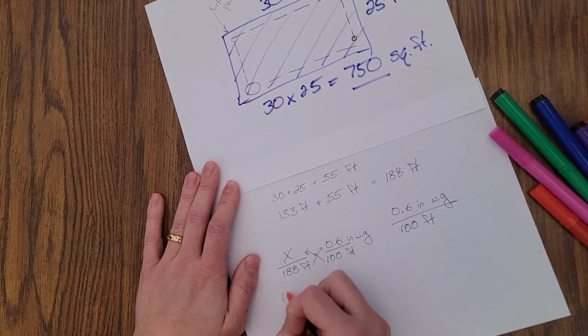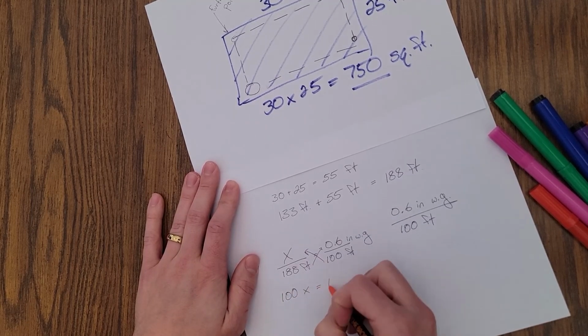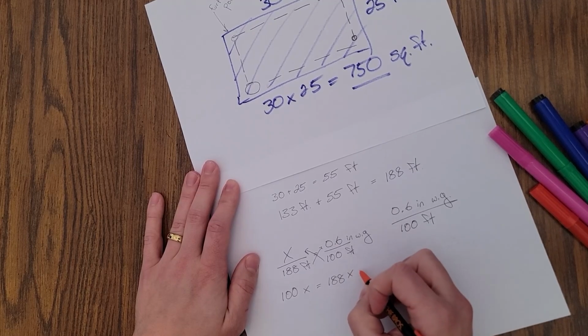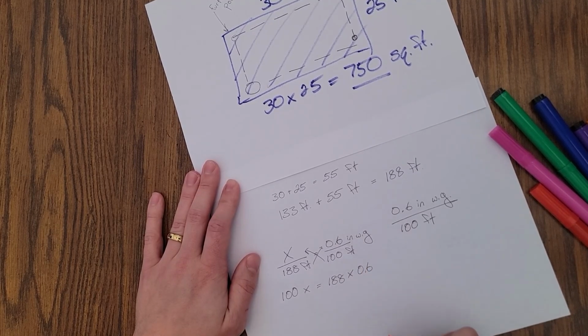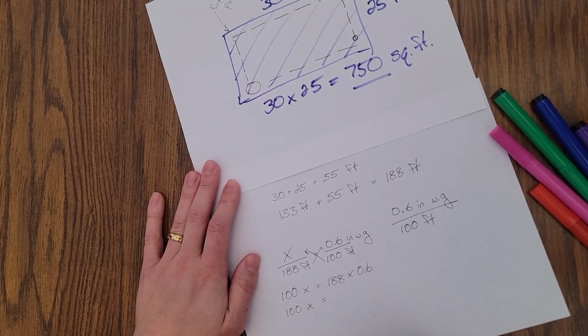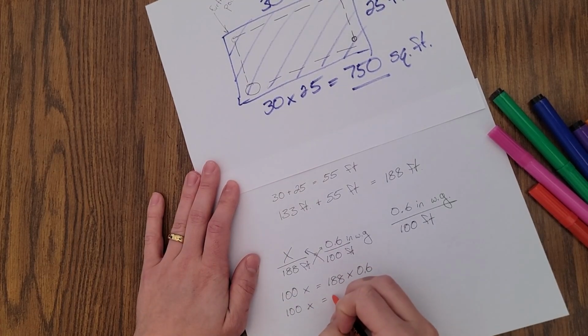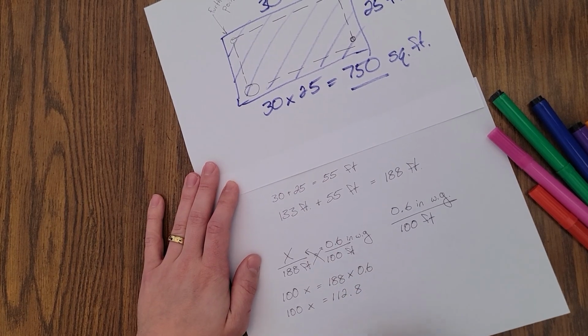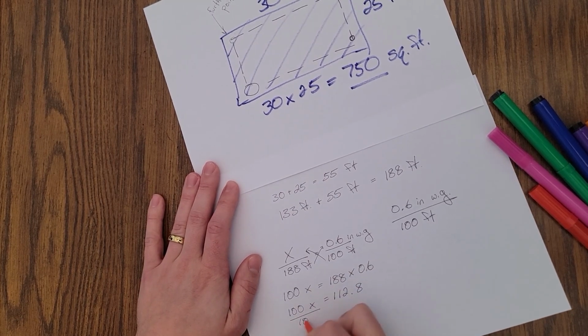And so we get 100x equals 188 times 0.6. And we get 100x equals 112.8, and then we divide both sides by 100 to get x by itself.